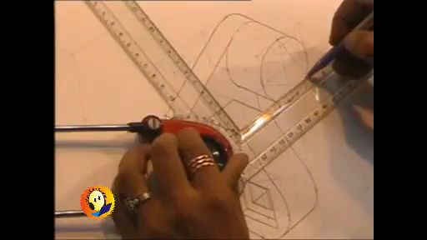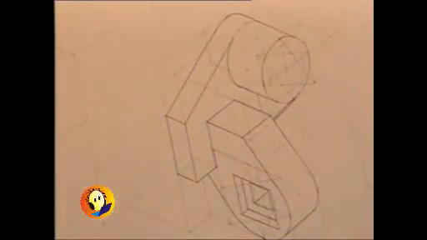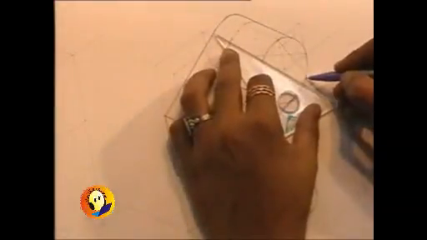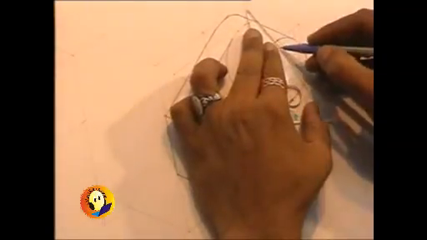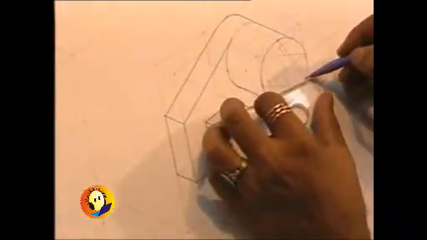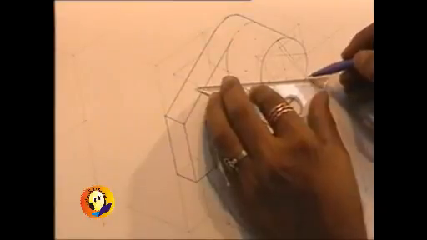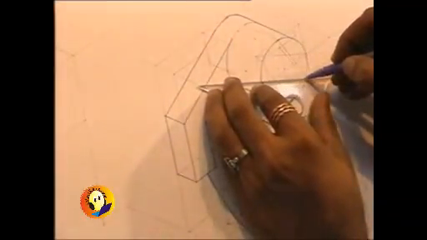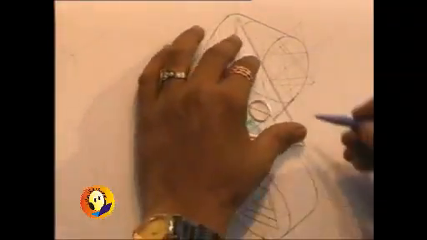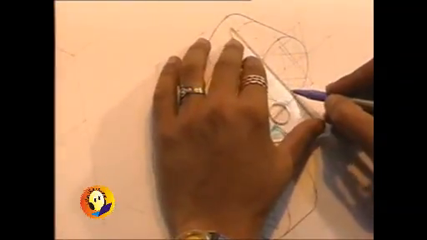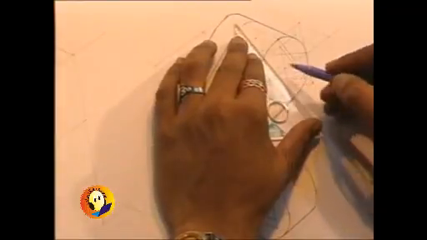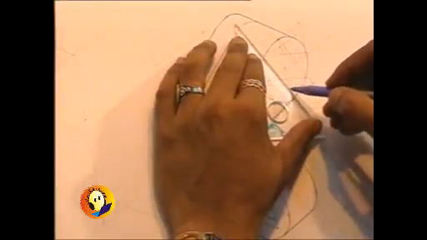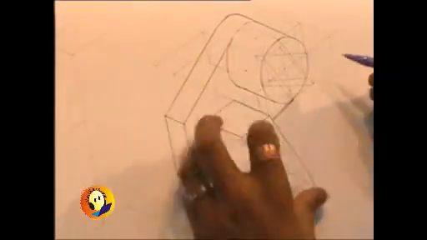And again the same construction is to be done, that is, the obtuse angle should be connected to the midpoints of the other two sides. Obtuse angle is to be connected to the midpoint of the other two sides.